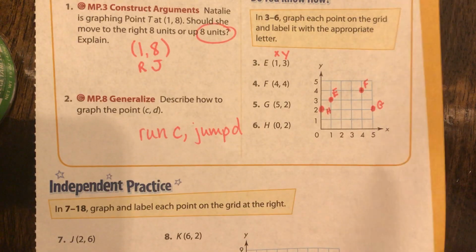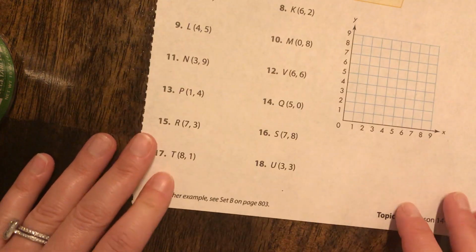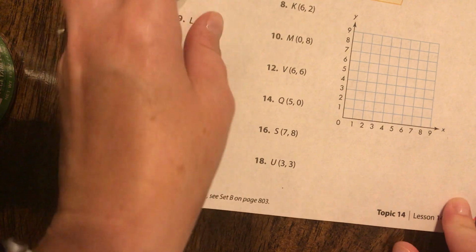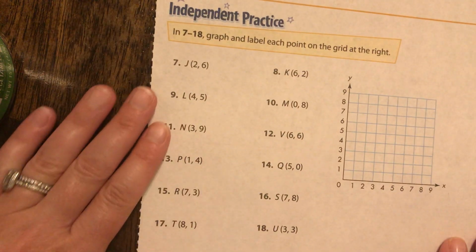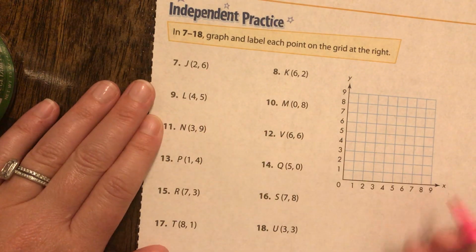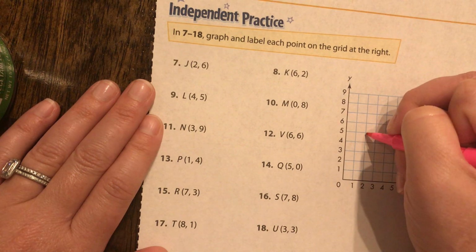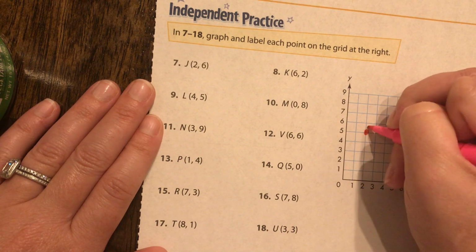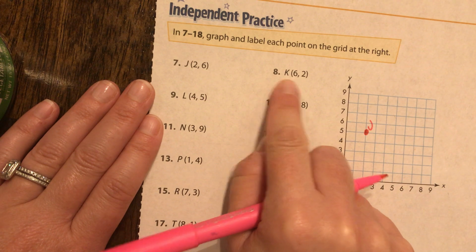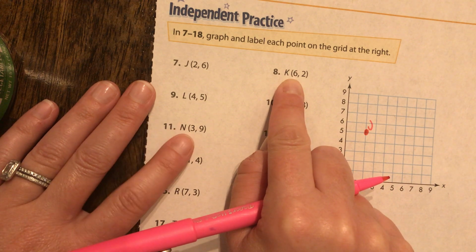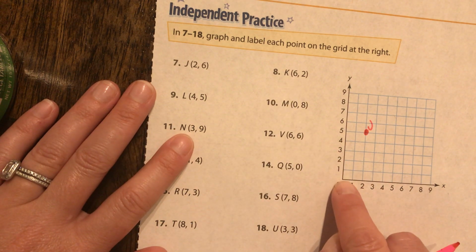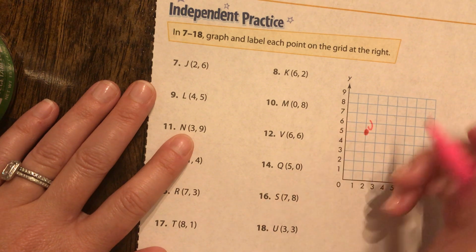All right, let's come down here and let's label these points. These are not very difficult at all. I am certain that you guys are starting to get these down. Okay, so J, 2, 6, run 2, jump 6, put your J. Then for K, they want you to go the opposite way. So for K, they want you to run 6 and jump 2.